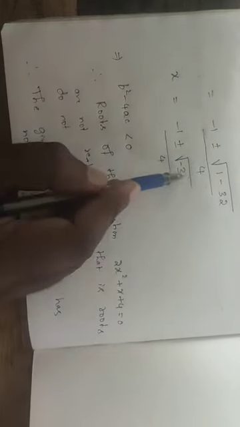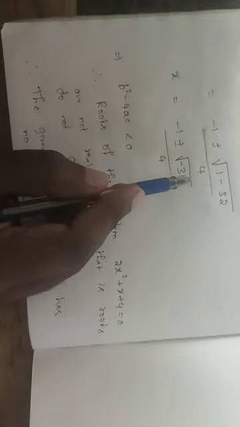Why doesn't it have any real roots? Because we are getting a value less than 0 here, negative values inside the square root. We don't have a square root for the negative values. Therefore this equation doesn't have a real number solution. Okay, this doesn't have any real roots.